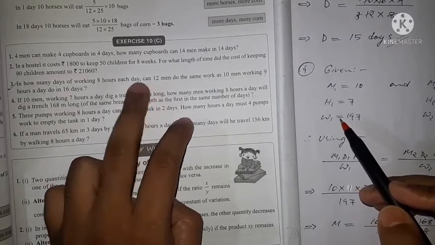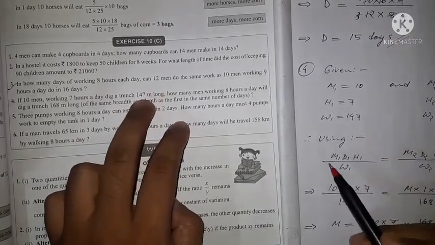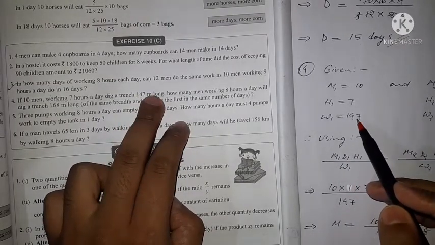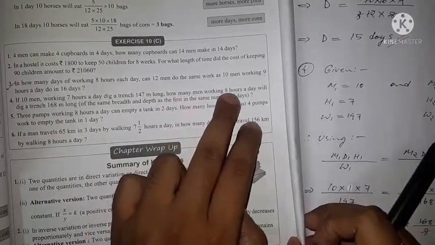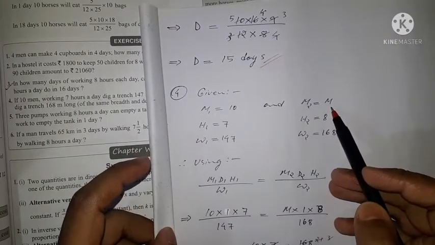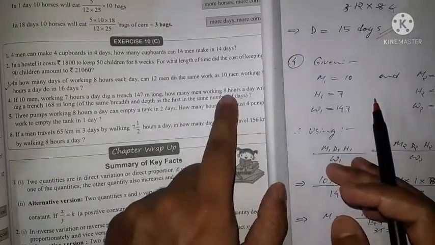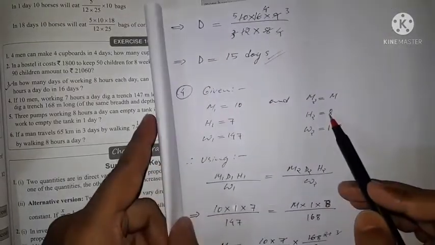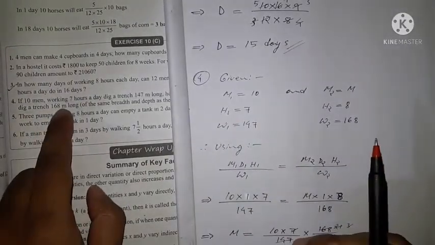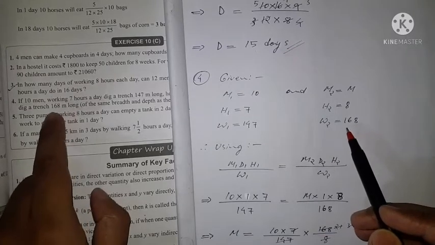This is not the number of days, this is not the value of D, this is the value of W, because this is the work that they have done. So we have written W1 is equal to 147. Similarly, for the second one, M2 we need to find, so we have taken it as M. Working 8 hours a day means H2 is equal to 8, and dig a trench 168 meter long, that is the value of W2. So W2 is 168, the work done.